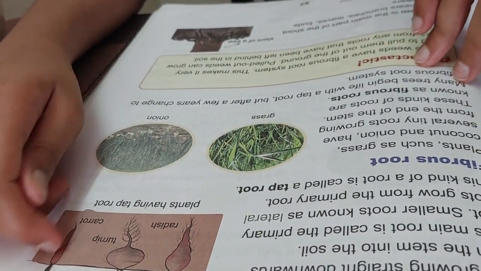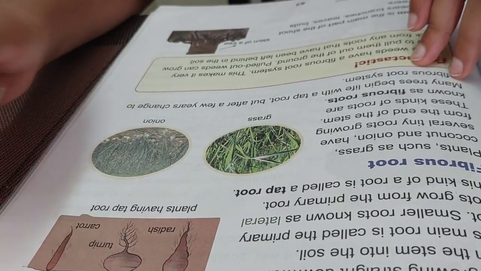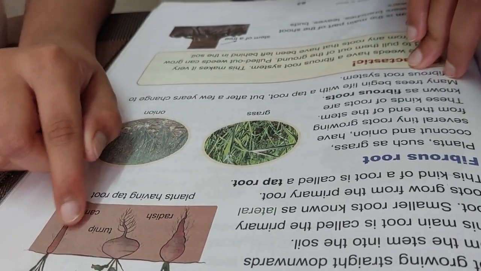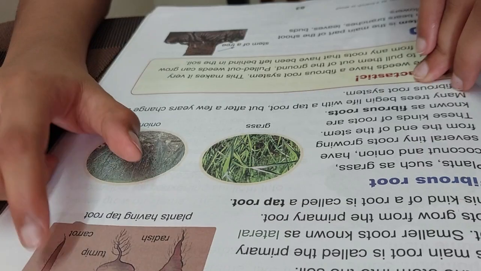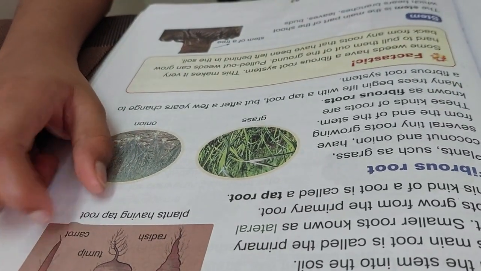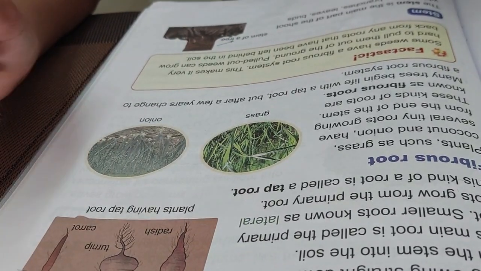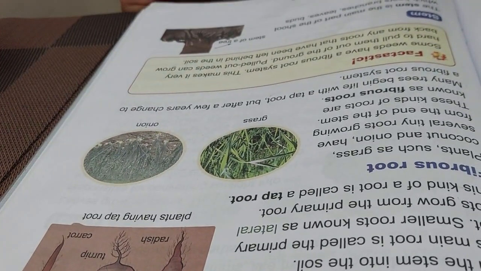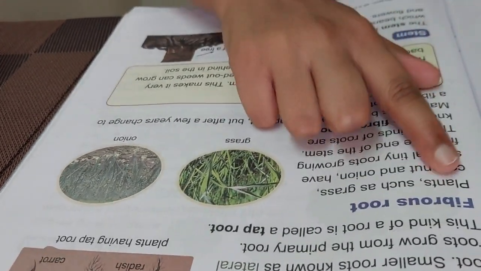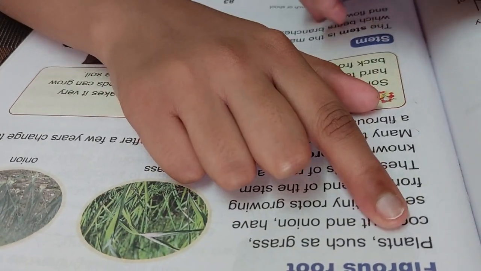So these are types of taproot because these small roots are lateral roots, and this main root is the primary root. So let's go on to fibrous root. Now we are going to learn about fibrous root.